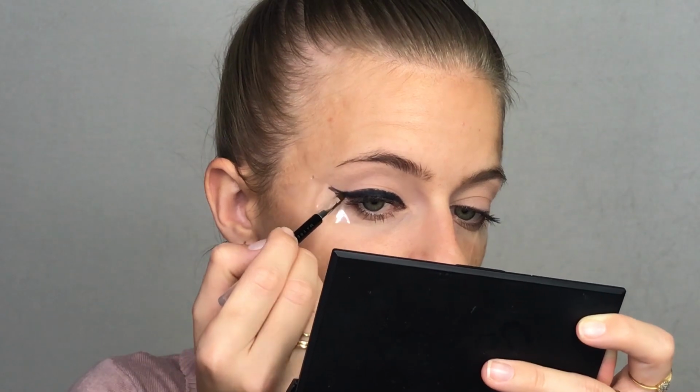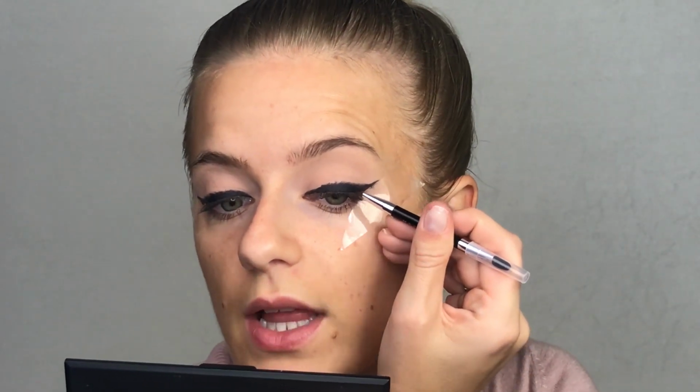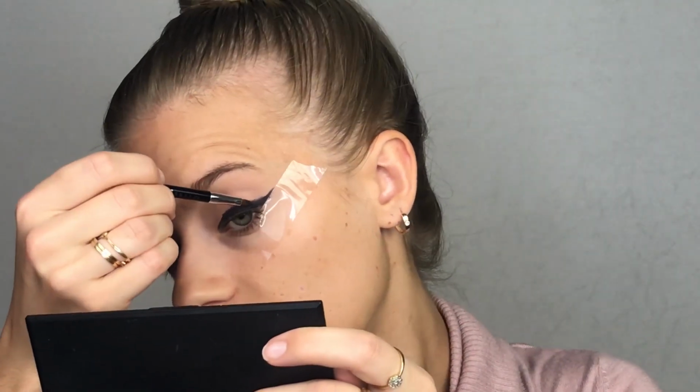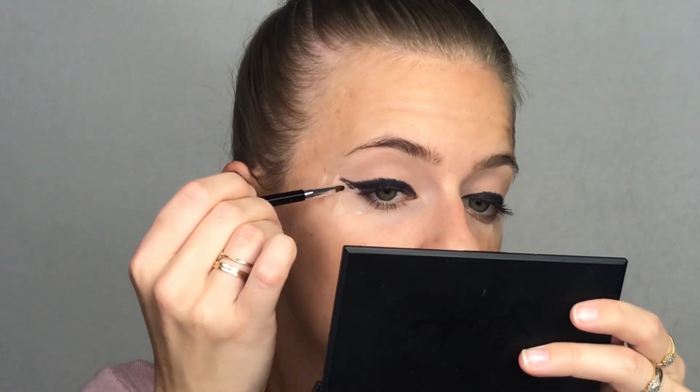And then I'm also doing this line with it. And I also make sure to get in between my lashes, because I don't want to have that gap looking effect. I'm bringing it all the way in to the inner corner.